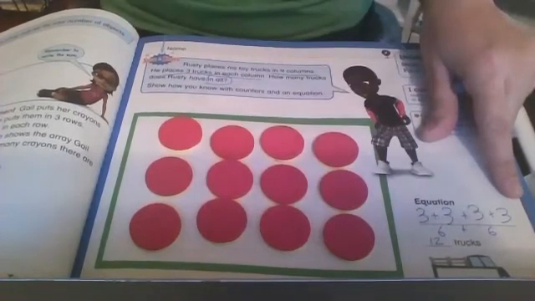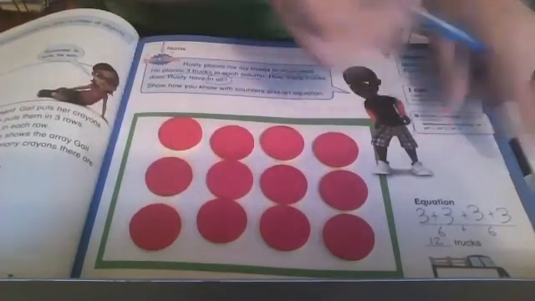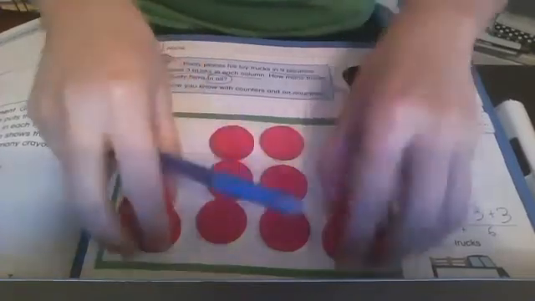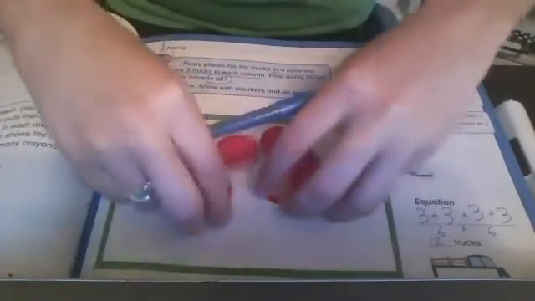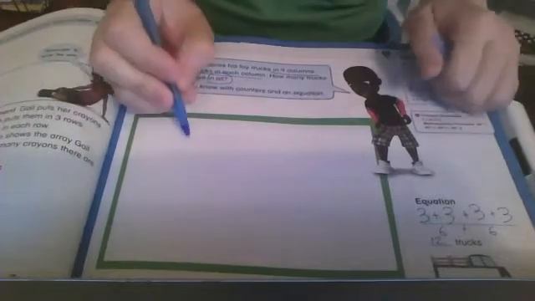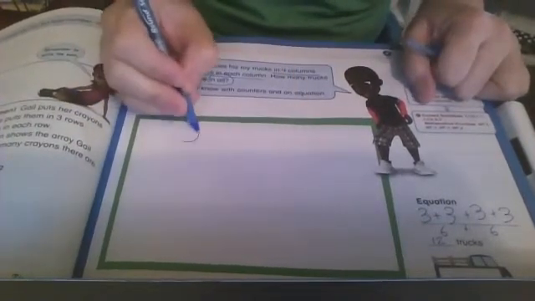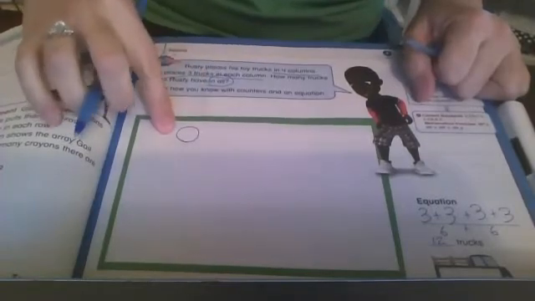All right? Okay, so I'm going to go ahead and clear off my workspace. And what I would like for you to do is draw that model here on your page. So again, we had 4 columns. So I'm going to start at the top, right? And in each column, there were 3 trucks.